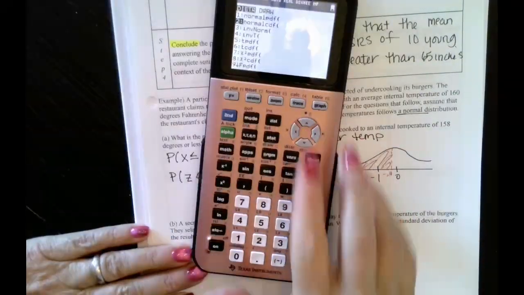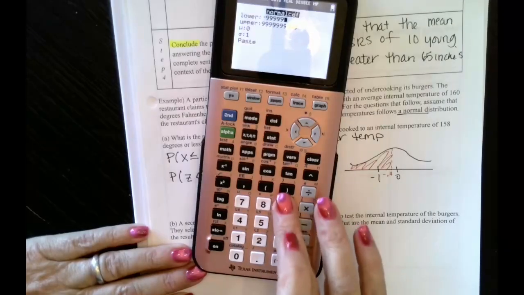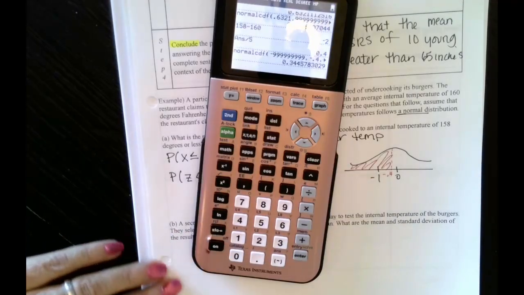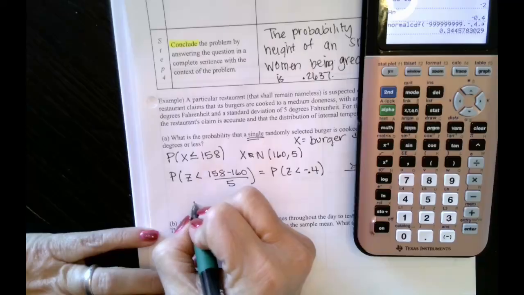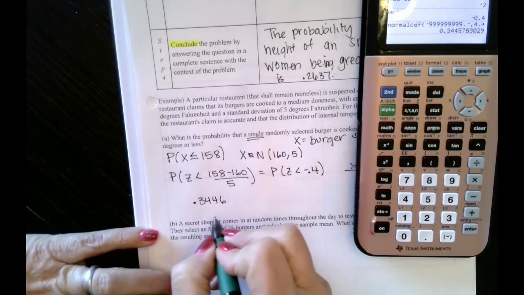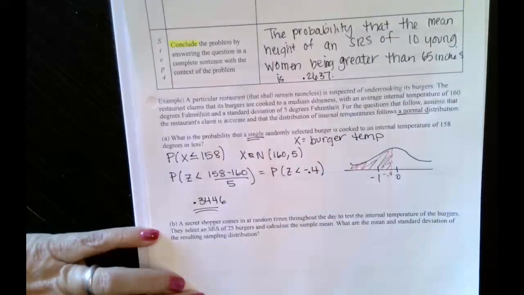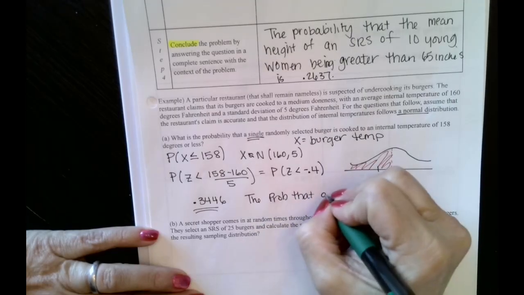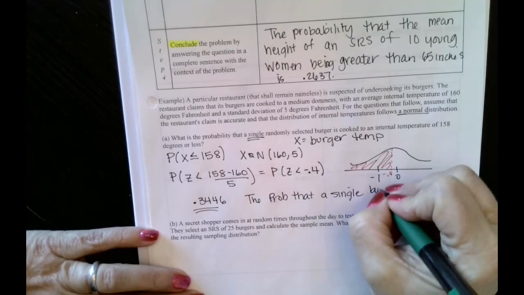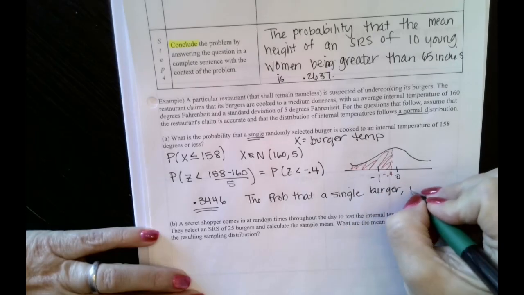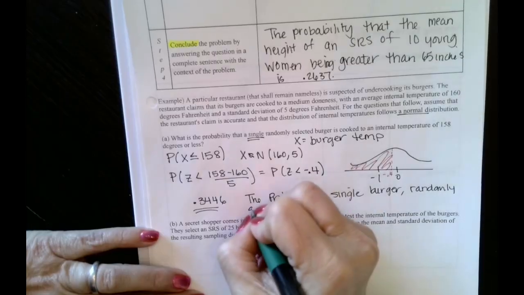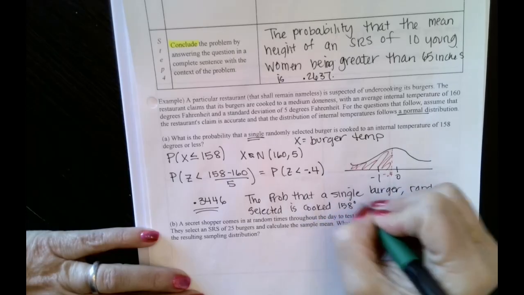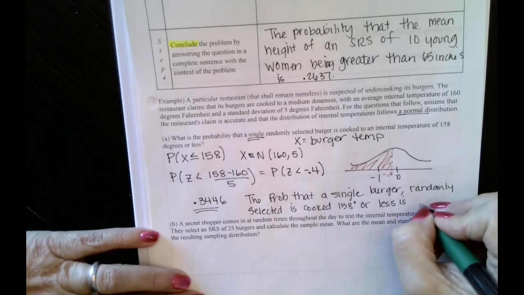So when I plug this in, normal distribution, this is going to be my negative infinity number, and I'm going to go to negative 0.4. And this is 0.3446, my value. So what does this mean? The probability that a single burger, which is randomly selected, is cooked 158 degrees or less is 0.3446.